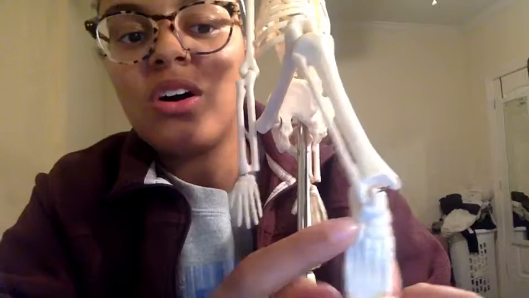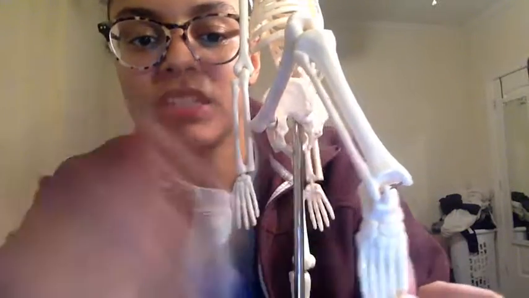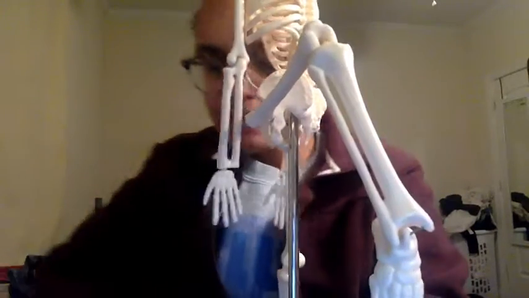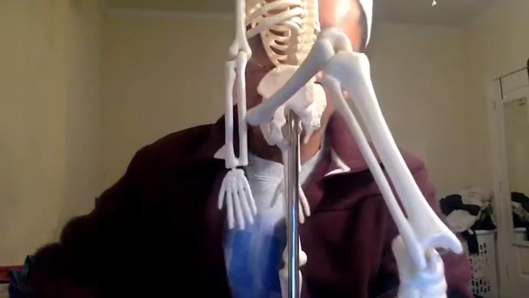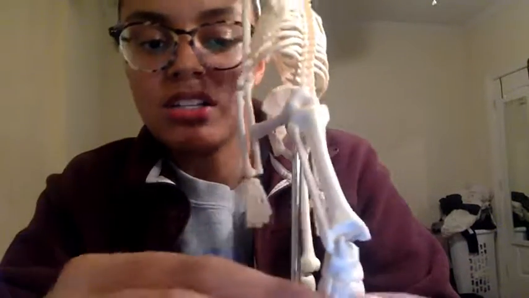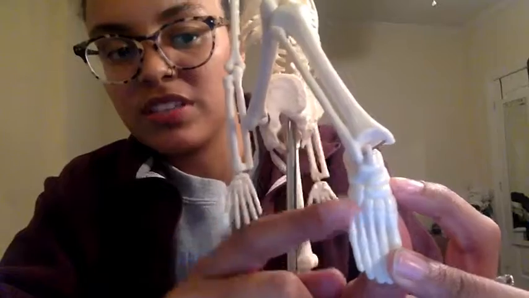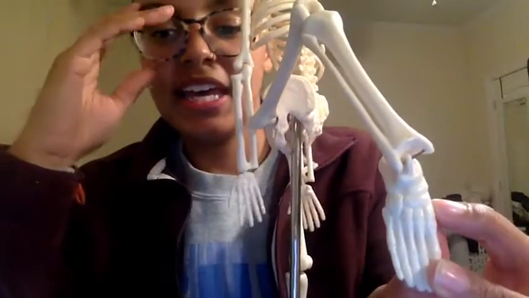So they are all beside each other. And then you have your cuboid bone, which is on the side of your foot.